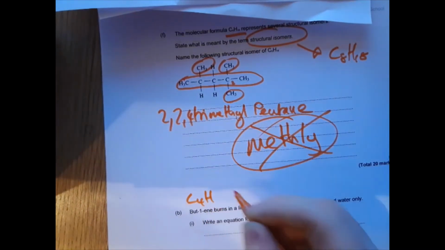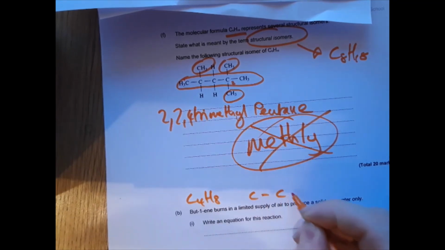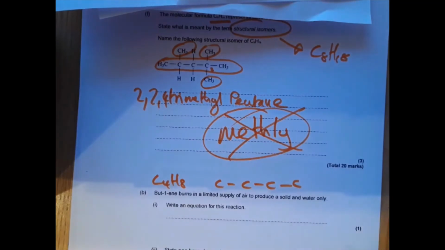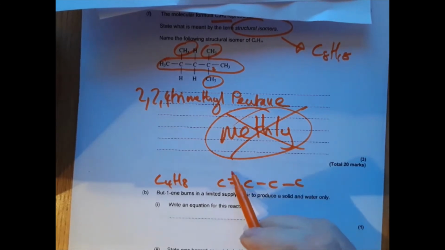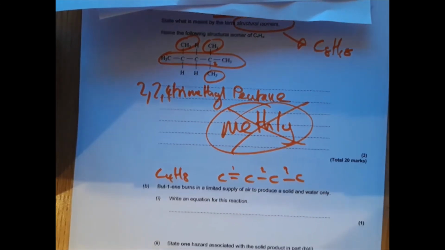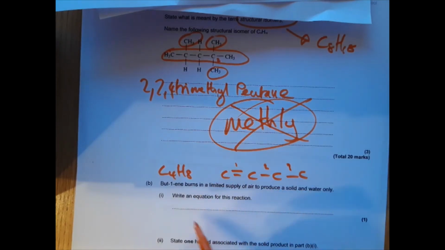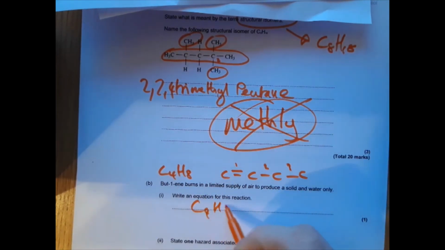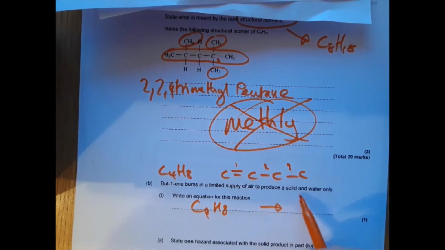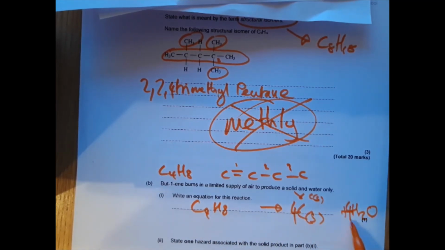But-1-ene burns in a limited supply of air. Butene, C4H8. But-1-ene, by the way: there's "but", and the "ene" means the double bond is in position number 1, not position 2 or 3, although position 3 is position 1. Whatever. But-1-ene is C4H8. So, a solid. Aha, the solid must be carbon, and water, H2O. You can't catch me out. 4 carbons, 4 of them.